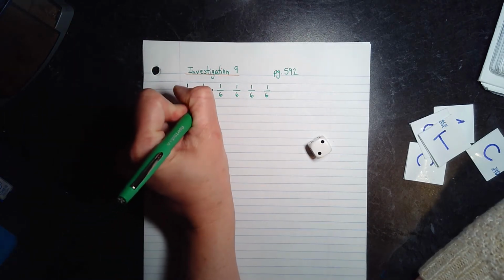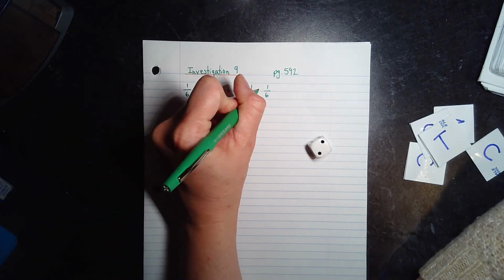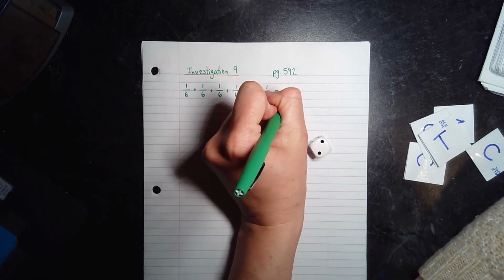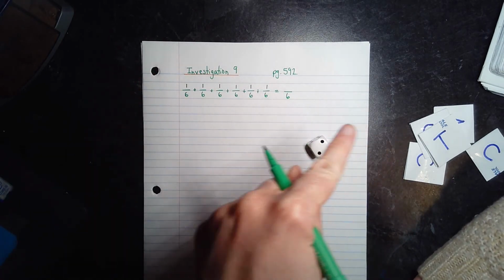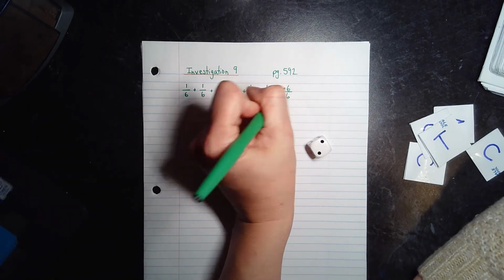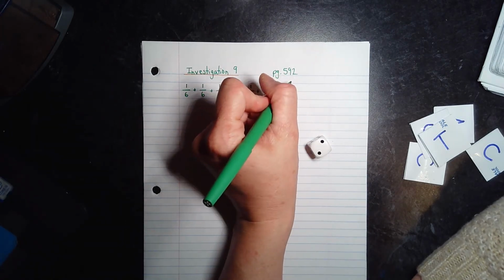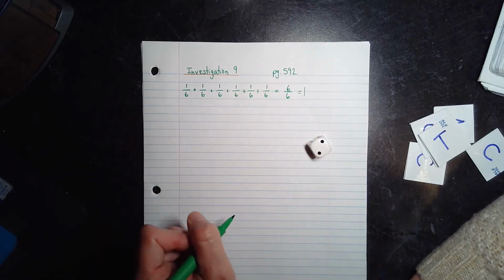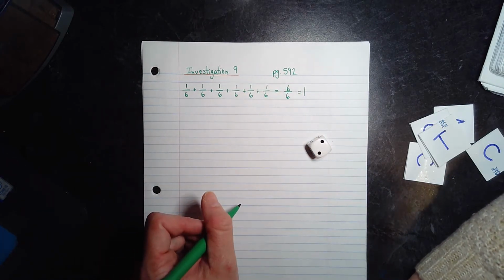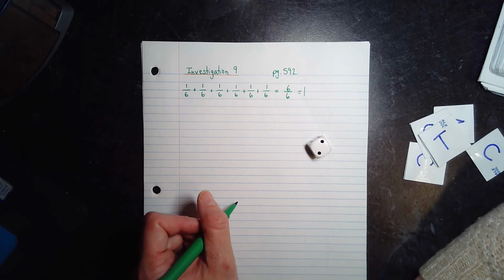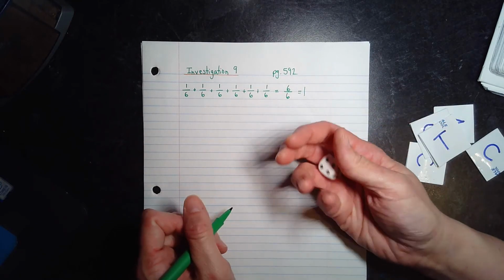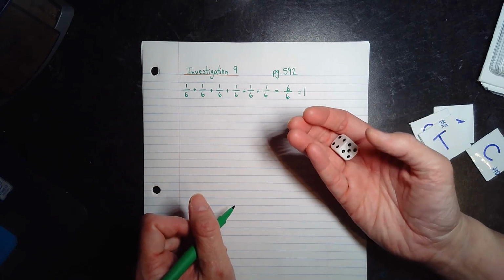Now, interestingly, if I added them all together, I would remember that my denominator stays the same. If I add up all those ones, there are 6 ones, so I end up with 6 sixths, which is the same as 1 whole. Very interesting, right? We could do a similar thing. If I asked you, if I roll this die, what is the probability that I will land on a number?